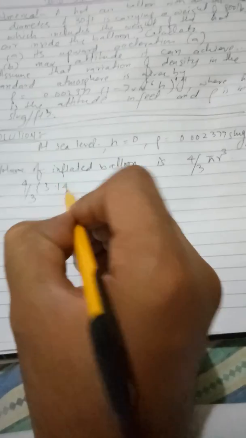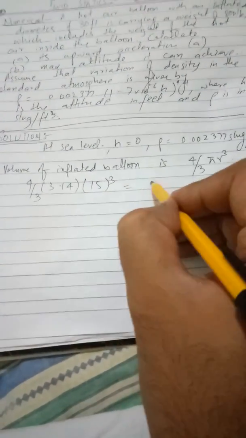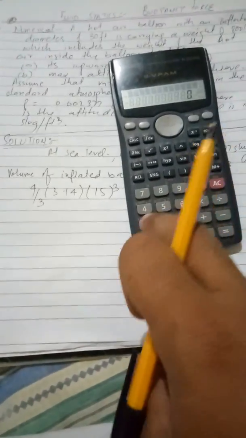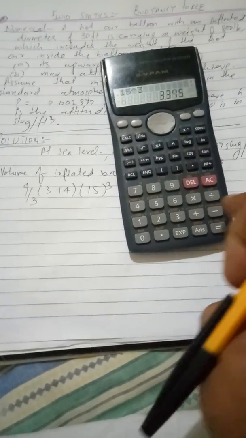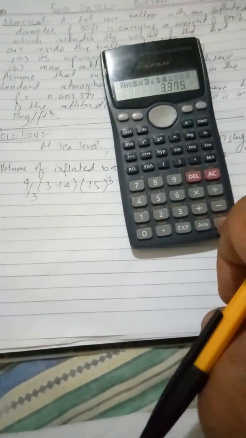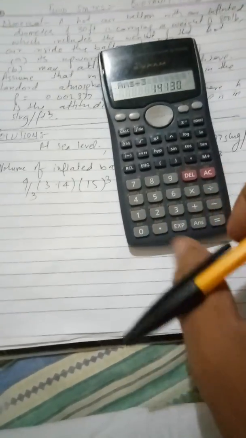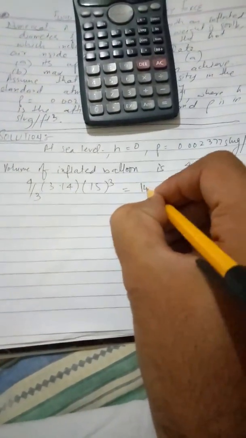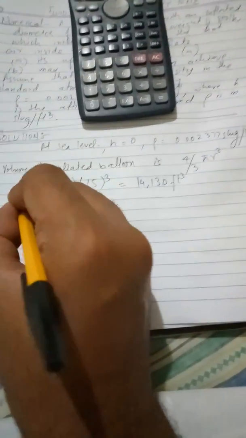The diameter is 30, so taking half, the radius is 15. That gives 4/3 times 3.14 times 15 cubed, which is 14,130 cubic feet. That is the volume.